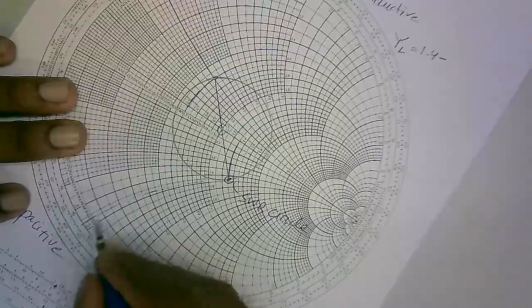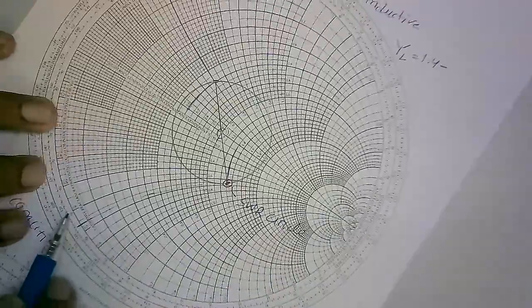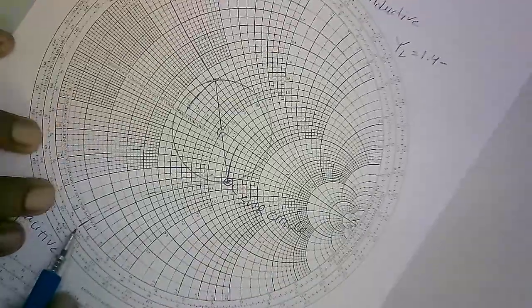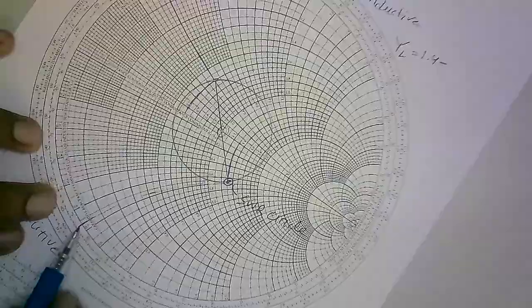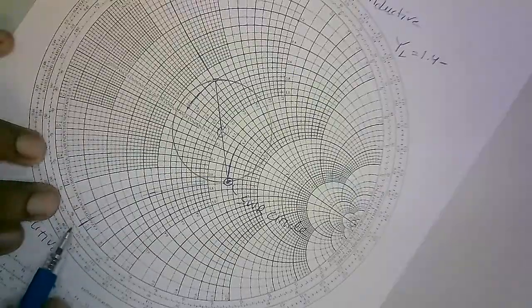This one. So it's between 0.7 to, so it's like 0.6 something.